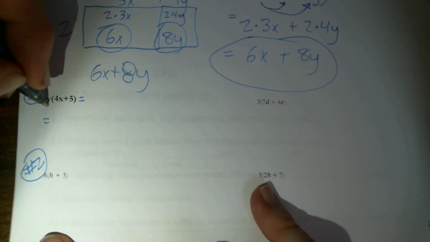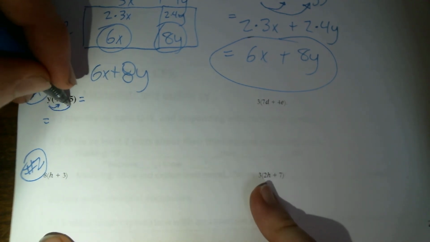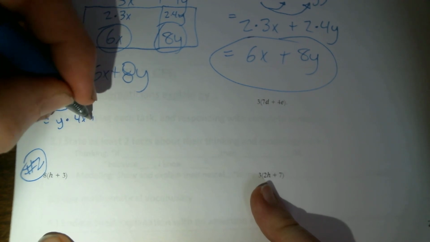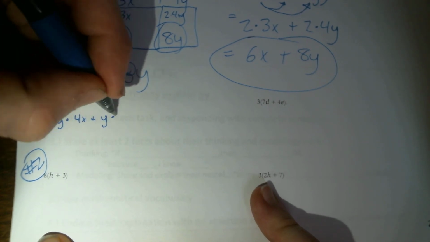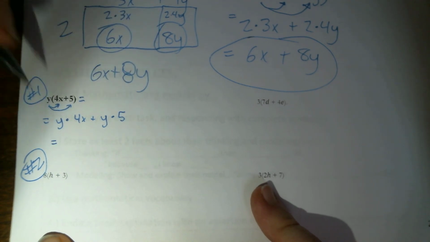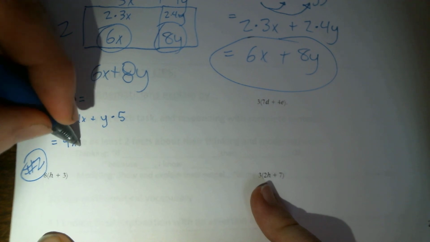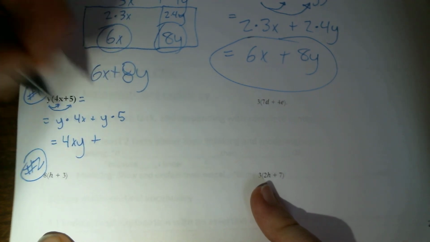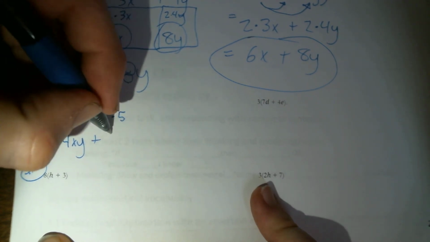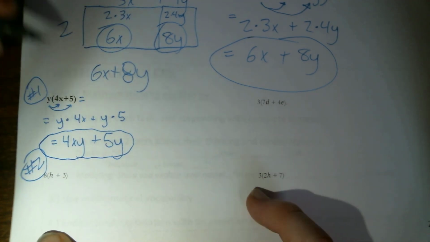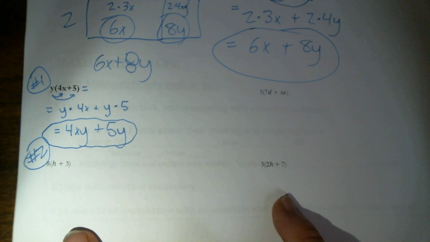All right, so I again like to draw my arrows. So I know it's y times 4x plus y times 5. So what is y times 4x? I can rearrange these. I want to put them in alphabetical order. So I'm going to say it's 4xy plus, what's y times 5? The adjacent form of multiplication, it is 5y. So there we go. Let's keep going. Get these written in expanded form.